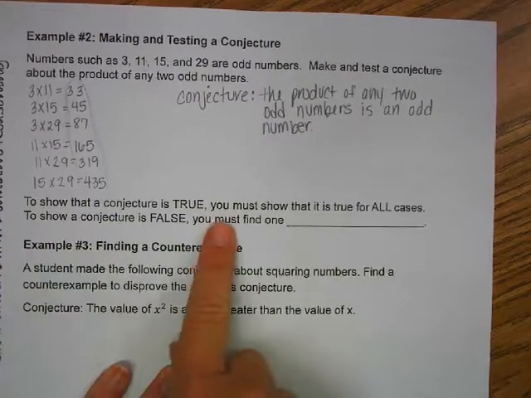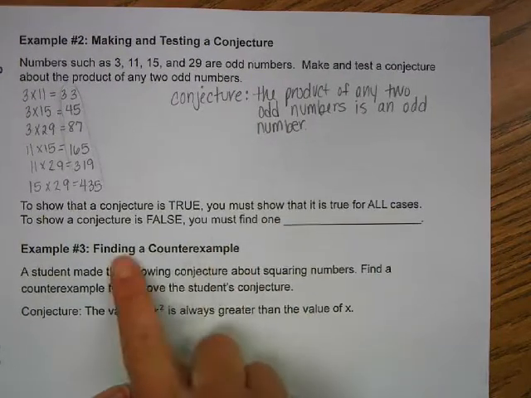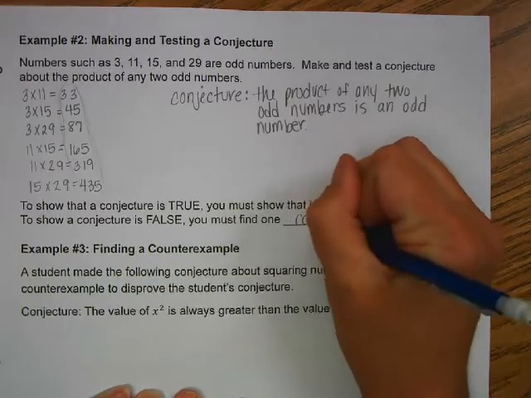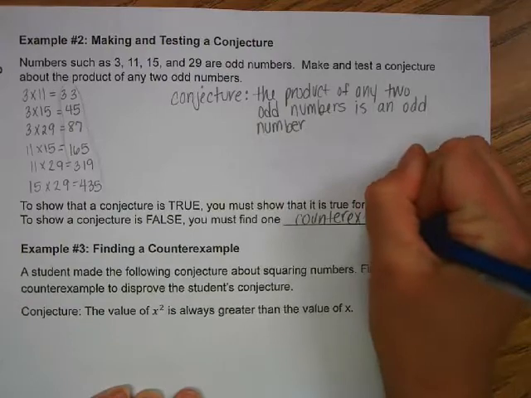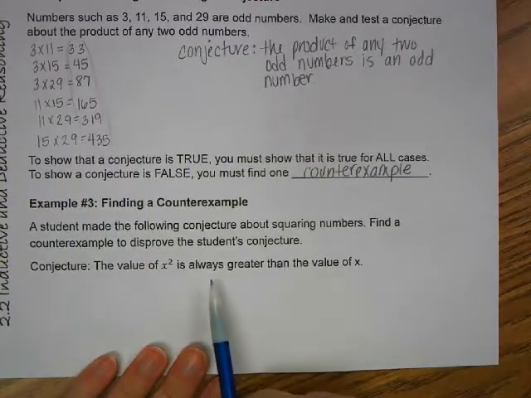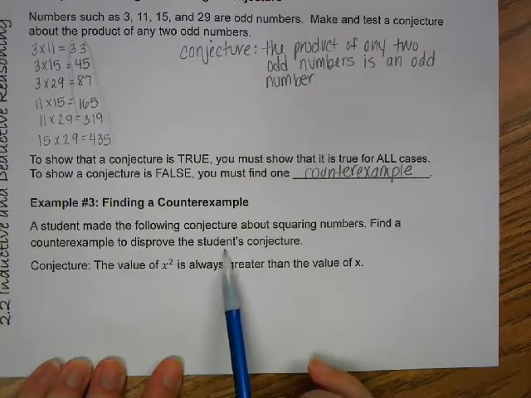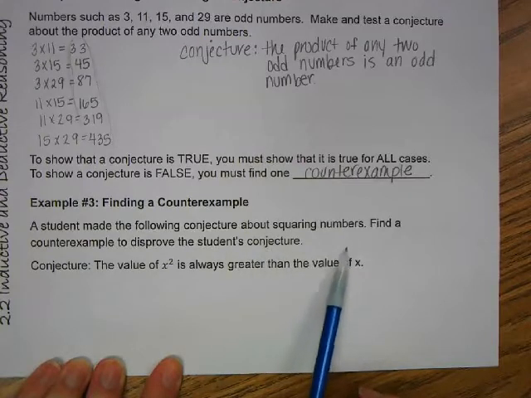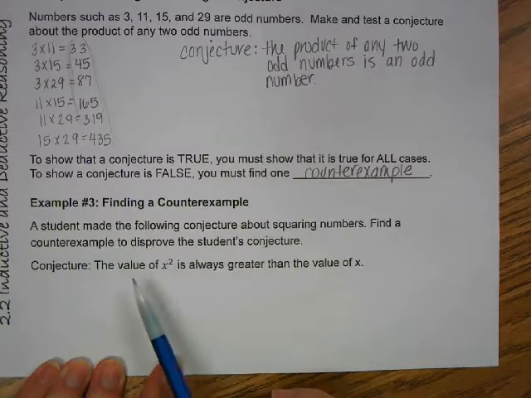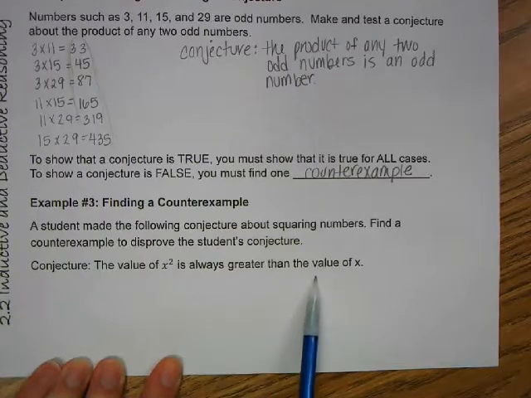So to show that a conjecture is true, you must show that it is true for all cases. To show that a conjecture is false, all you need to do is find one counterexample. And that's what we're going to do in example 3. We're going to find a counterexample to show that this conjecture is false. So a student made the following conjecture about squaring numbers. Find a counterexample to disprove the student's conjecture. The student's conjecture was that the value of x squared is always greater than the value of x.